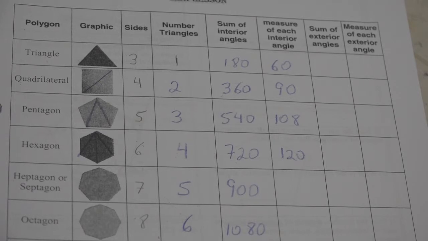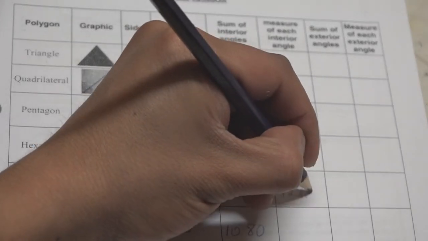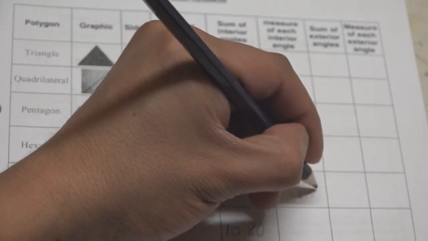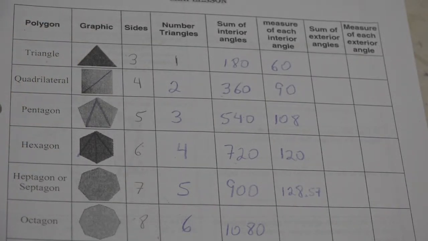Okay, that's what he says. 128.6. Actually, it says 5.7, so I'm going to put 5.7. But if we round, it's going to be 0.6. All right.